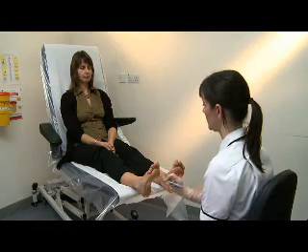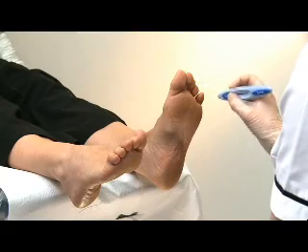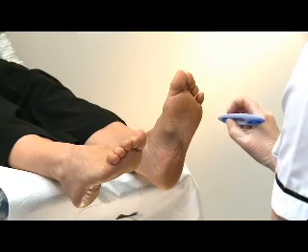The patient should have their eyes closed and respond yes each time they feel it on their foot. Yes. Yes. The total time from contact to removal of the monofilament should be approximately 2 seconds in duration.